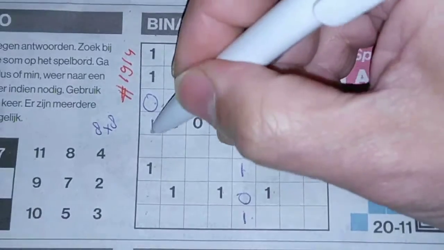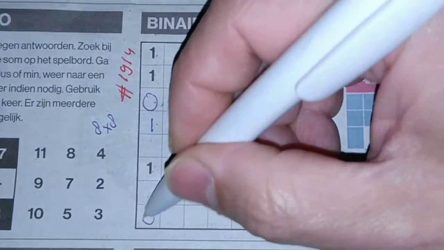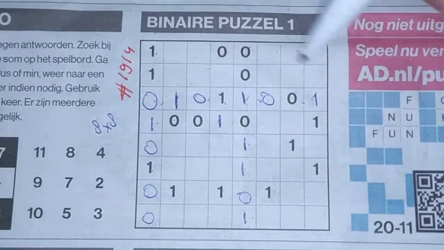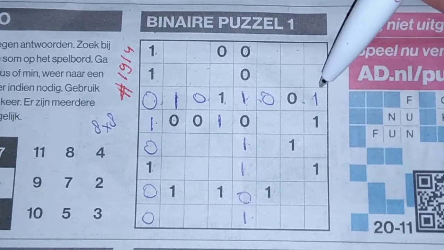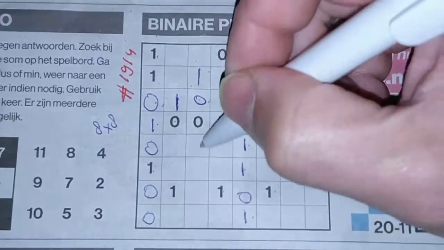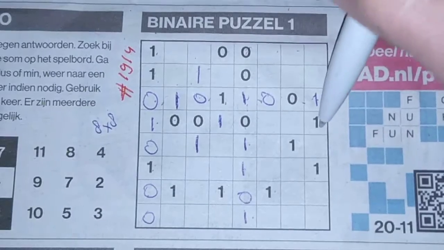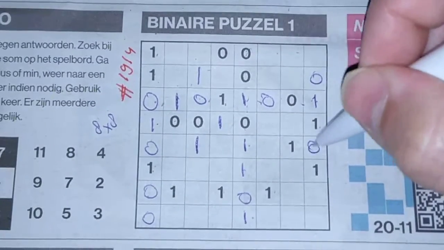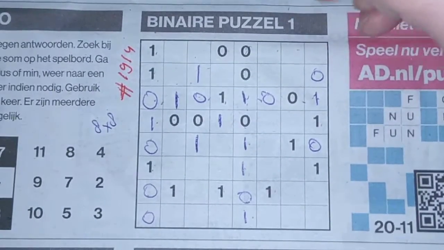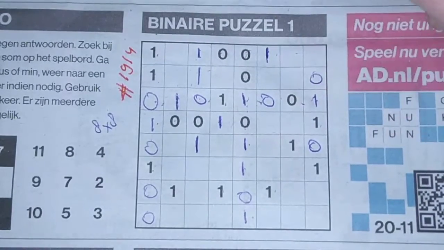Double O, here one, there one. Now we have 4 ones, so the rest are O's. Then double O, here one, and there one. Double one, here an O, there an O. Double O, here one, there one.